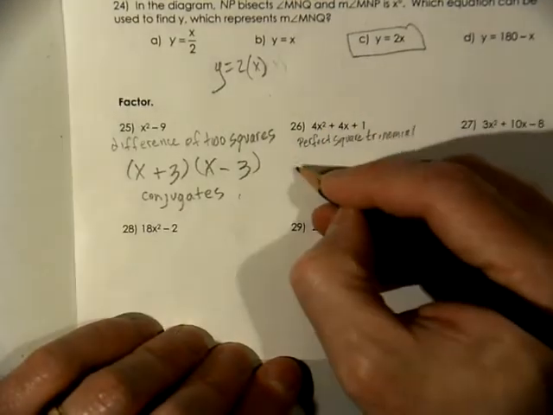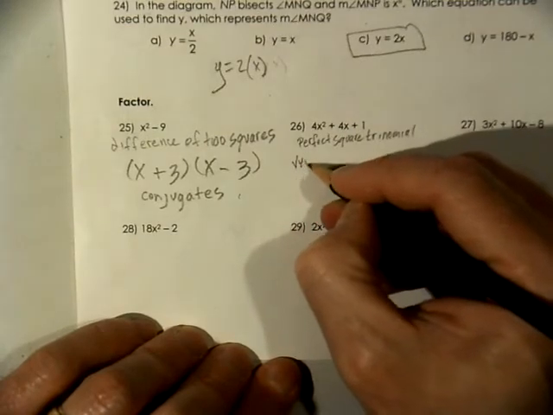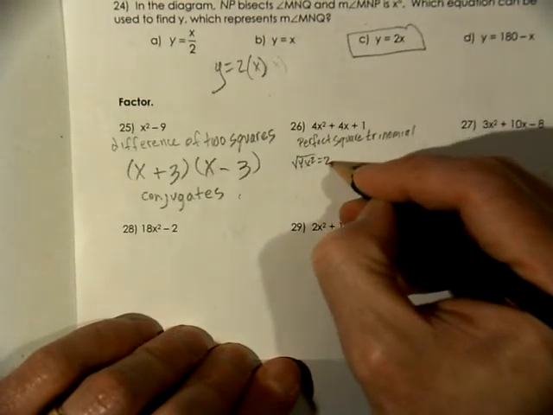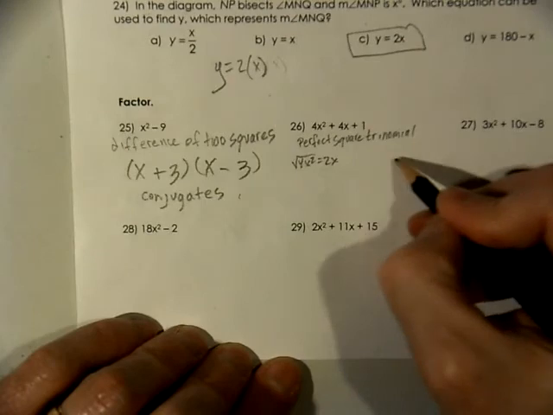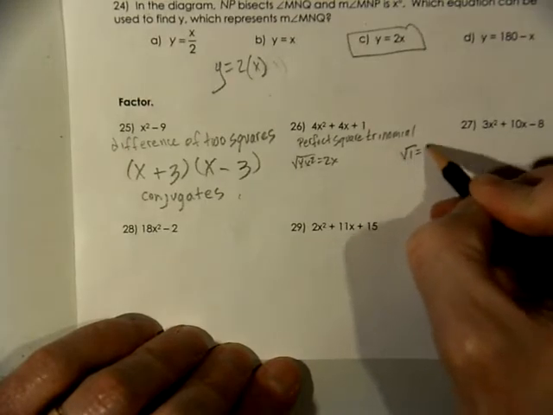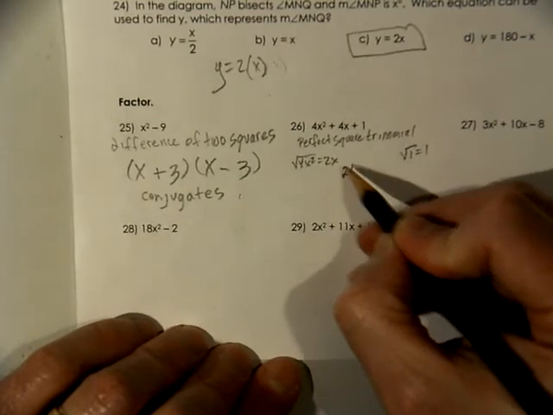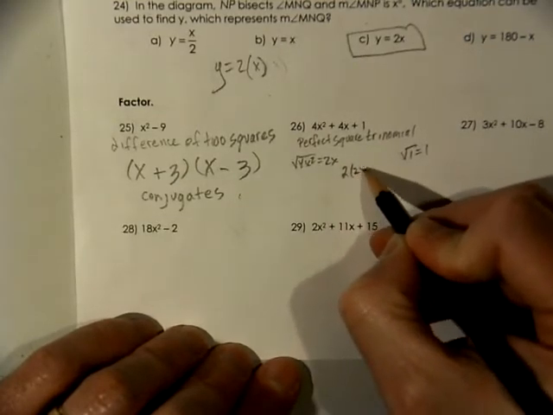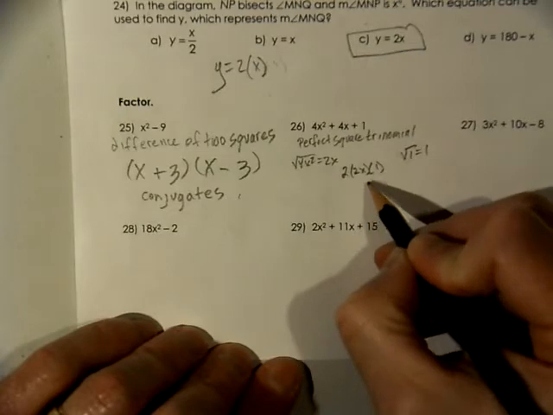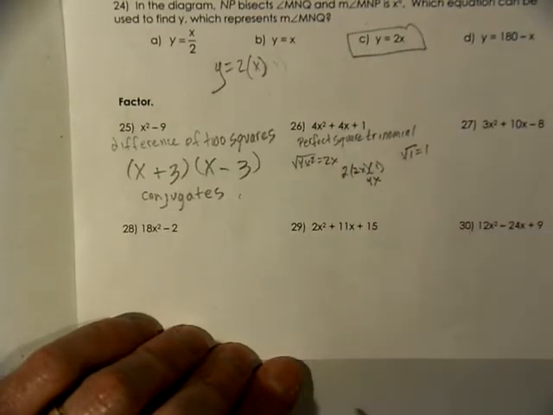But what I'm checking out is that, can you take the square root of your first term? Can you take the square root of the last term? Is the middle term 2 times those two multiplied together? And the answer is yes.